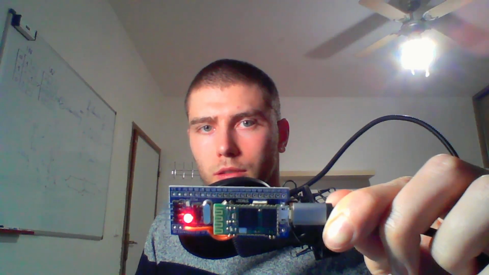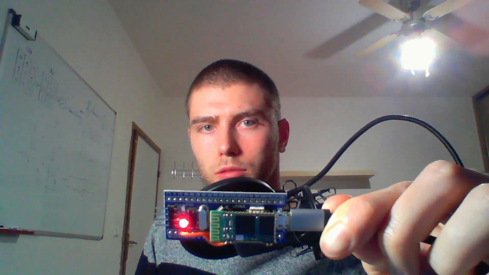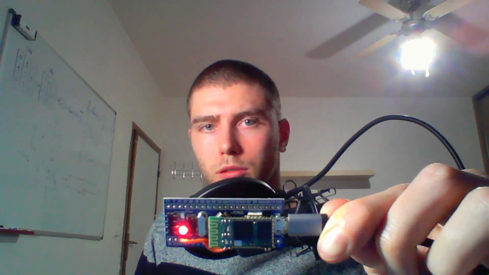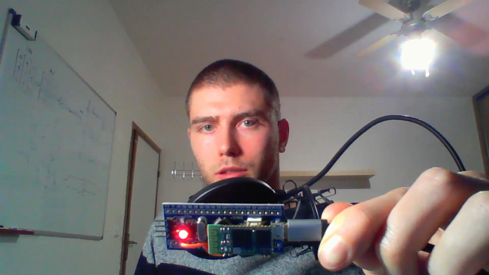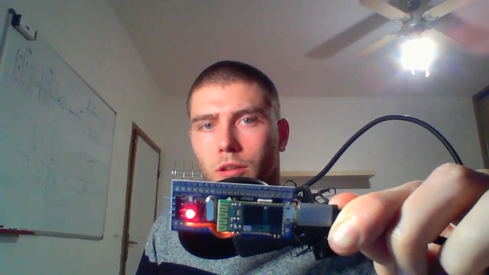In case it receives the command to turn the LED on or off, it also sends back a message whether the LED is turned on or off, and in case it receives any other message which it doesn't know, it sends back the message, the incorrect one.